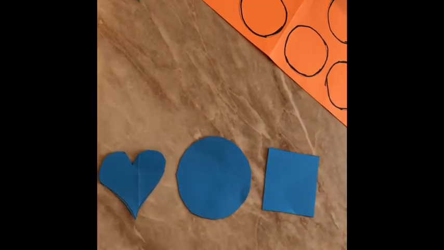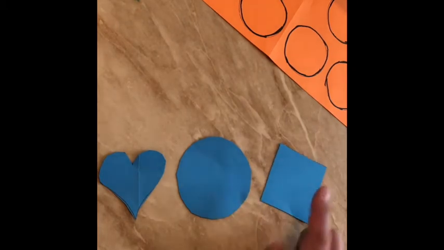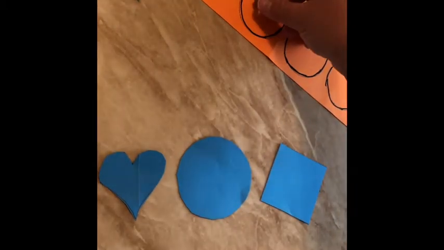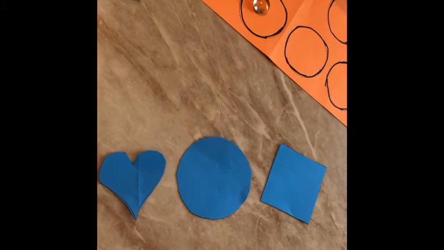And you can say, touch square. Good job touching the square. That's awesome. And you give your child another token.